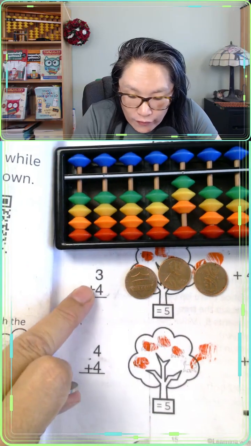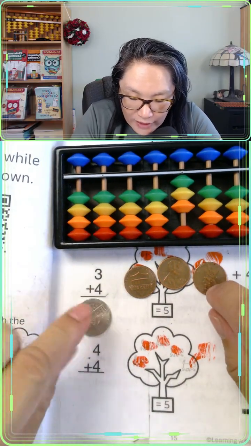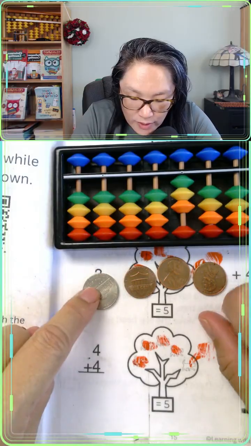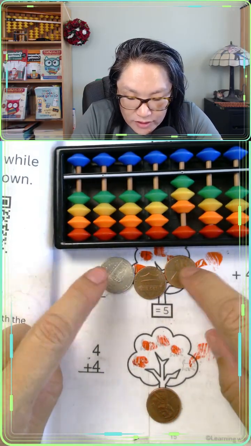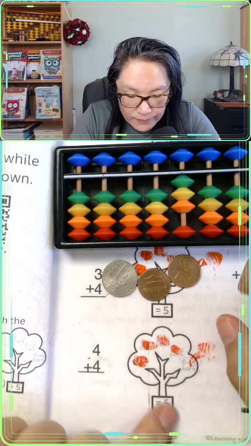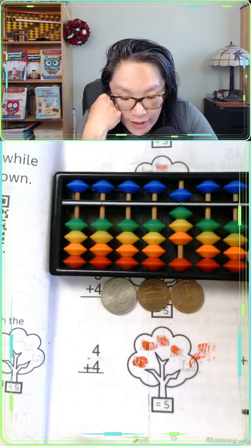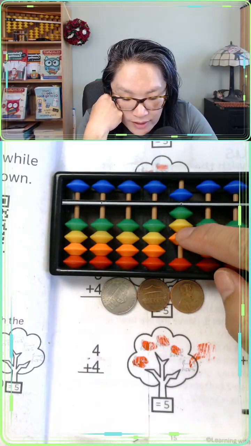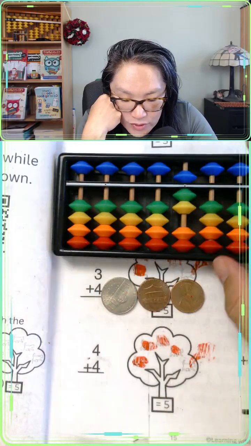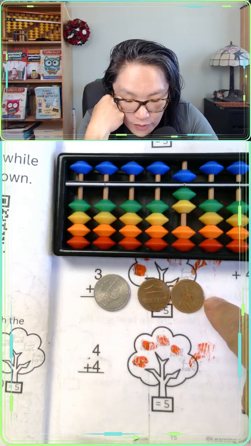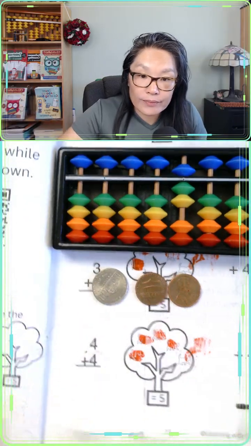So we do 4. When we add the 4, I'm going to add this 5. That's too much. I need to take away the 1. So my final answer is 7. 5, 6, 7. And I take away the 1. So what I did is I added the 5 to take away the 1. And I can do it again.